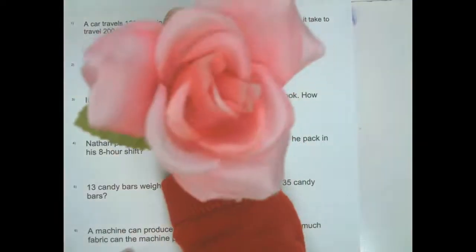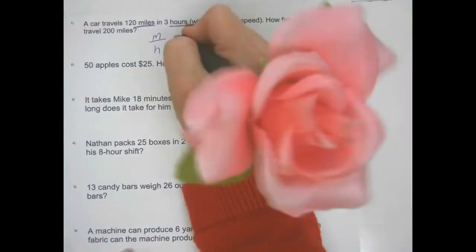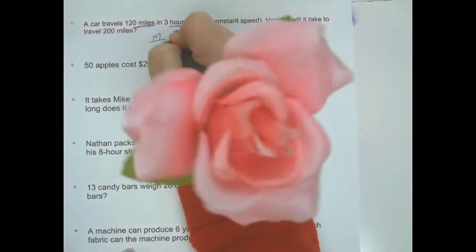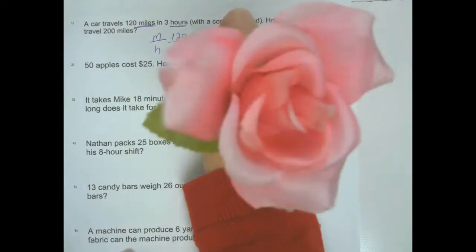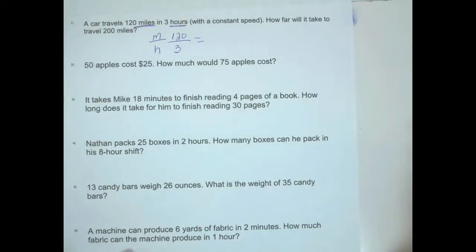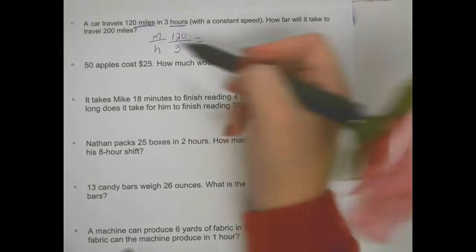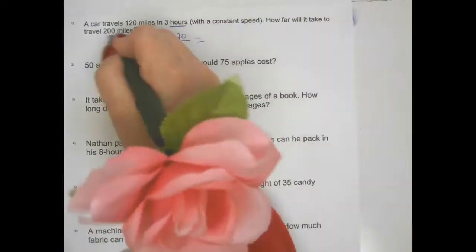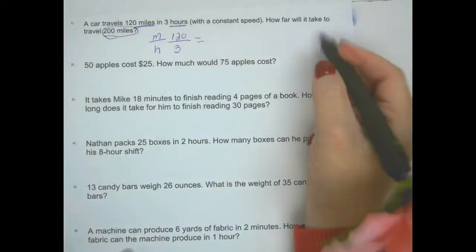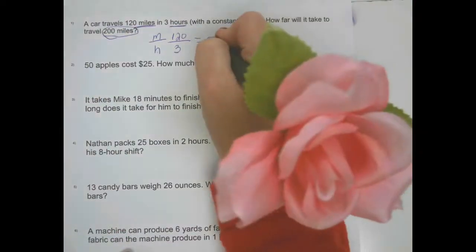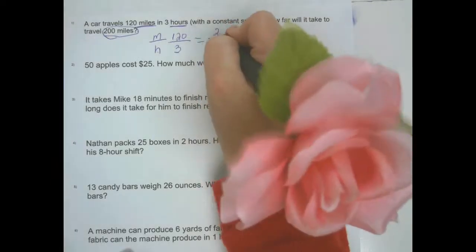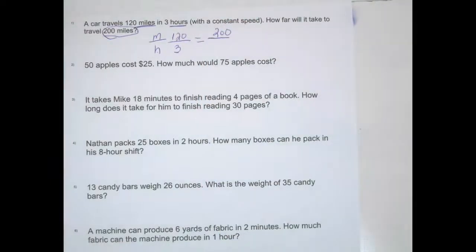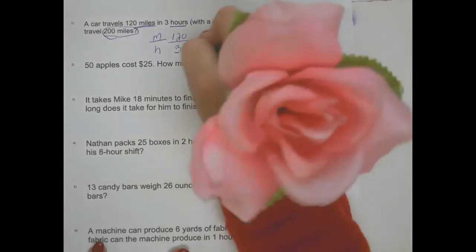Miles, hours. We know 120 miles in 3 hours. And now he's going to go 200 miles, and they want to know how long. You can do this a couple of different ways. You can do the cross multiply.